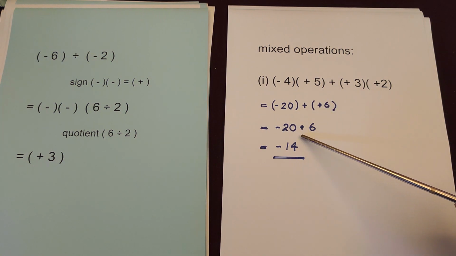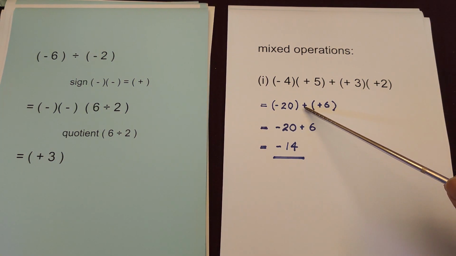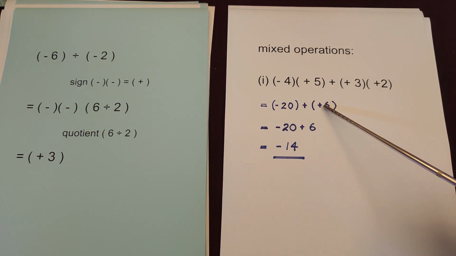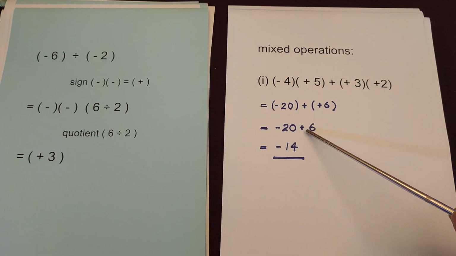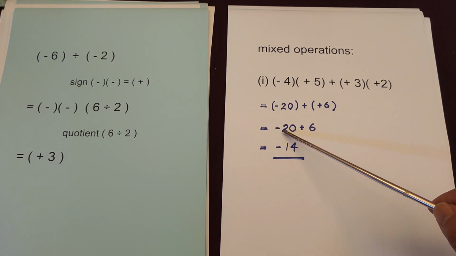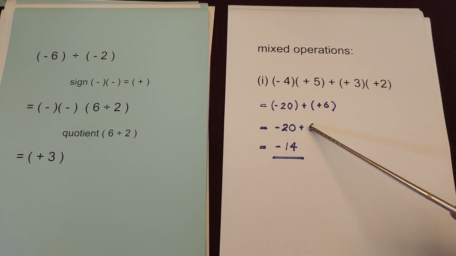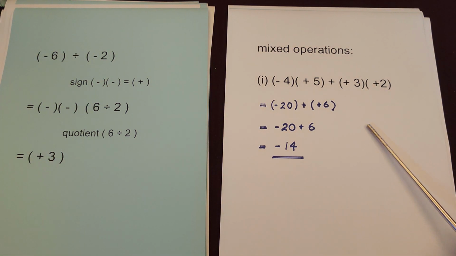Okay, then we go to the next step. Here, the first number is positive, so the answer remains. The positive sign remains here. So we have negative 20 plus 6. Then the result is negative 14.